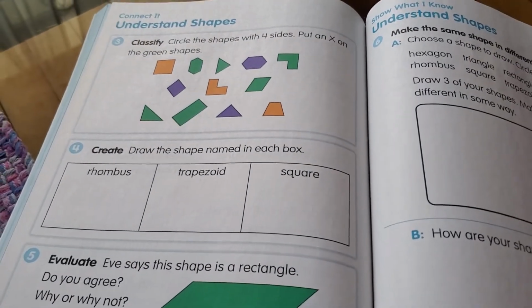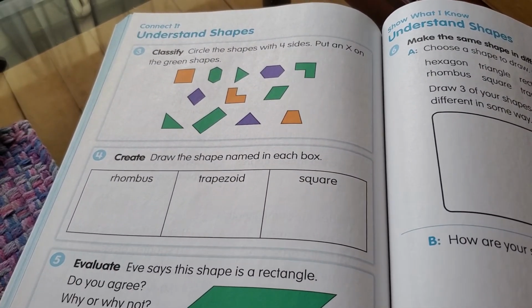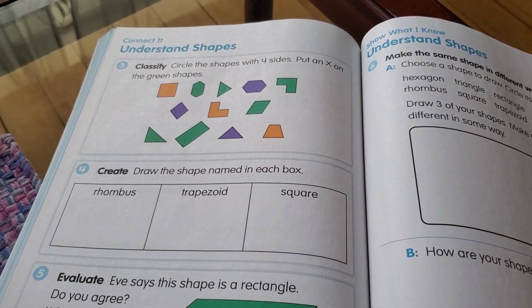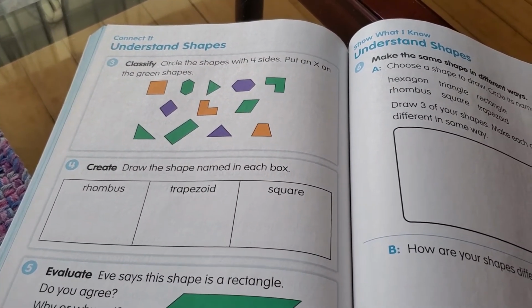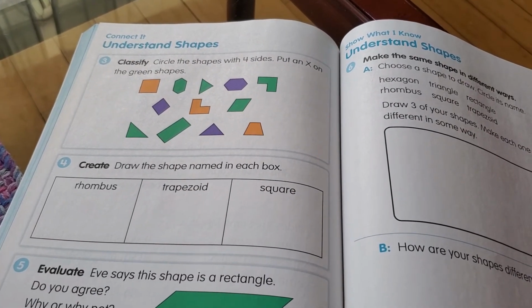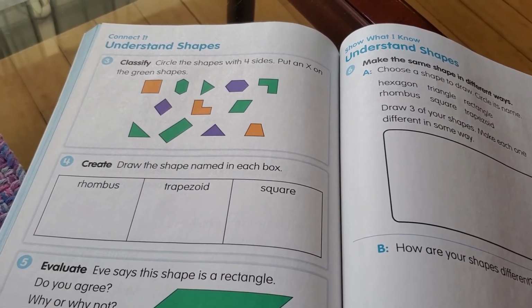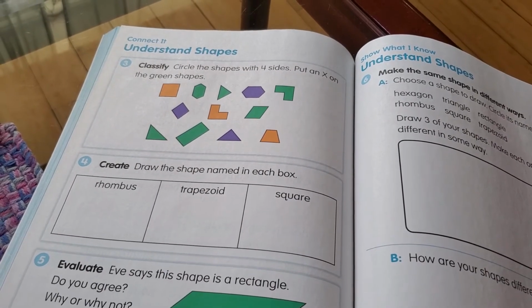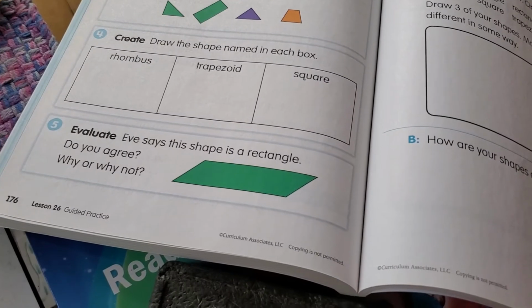Down here, I want to see you draw some really good shapes. Rhombus, trapezoid, and square are all 4-sided shapes that have straight sides. So do your best. If you have a ruler or an edge of a book or something straight, use that to help you draw your shapes.